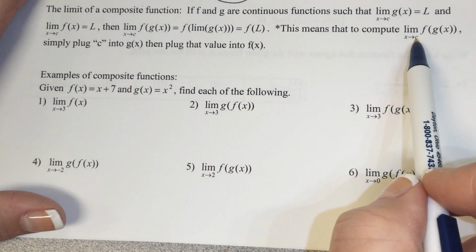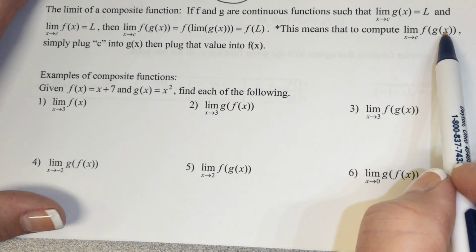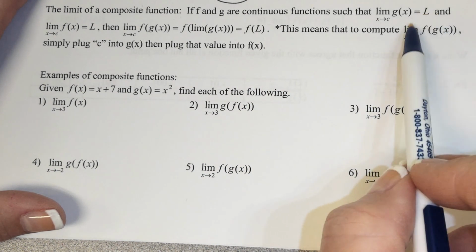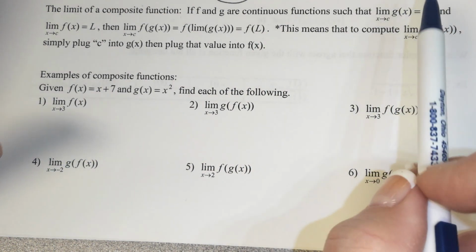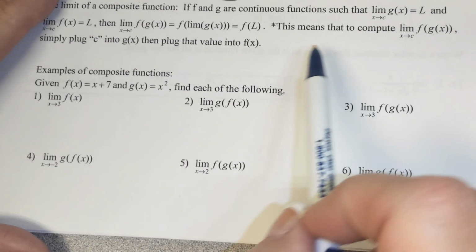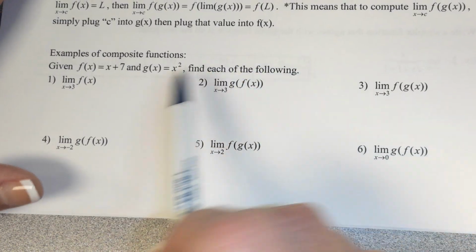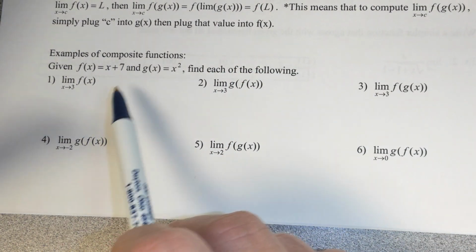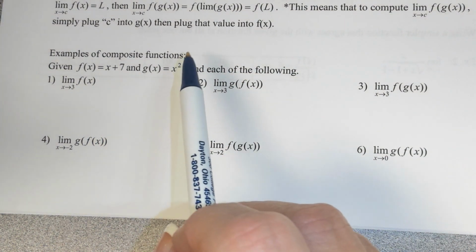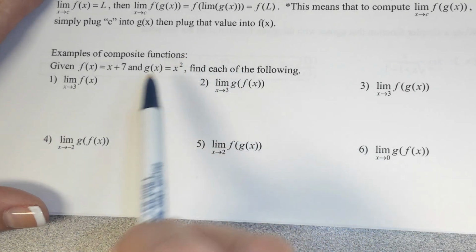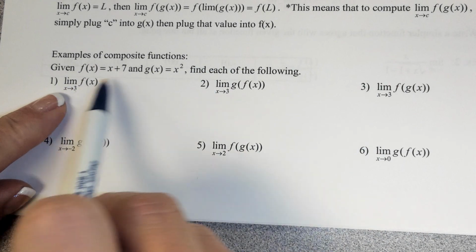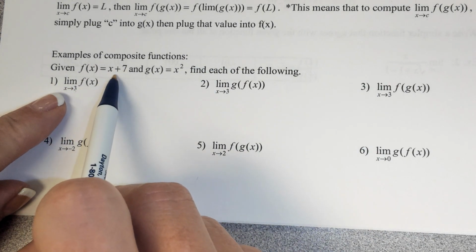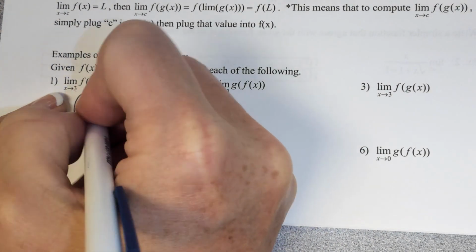All it means is to plug this c value into the inside function, get that answer, and then plug that answer into the f function. It's exactly what you think you should do. If you're ever in college calculus and you don't know what to do, just do something that seems reasonable, and most of the time you're going to be right. Okay? So on this problem, this is an easy one. We're just going to plug 3 into the f function, and we get 10.